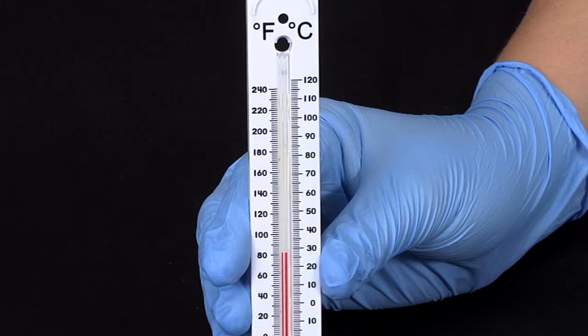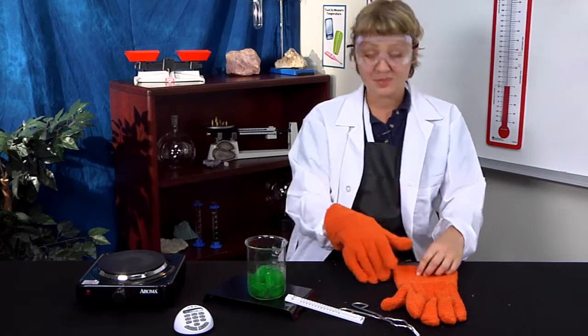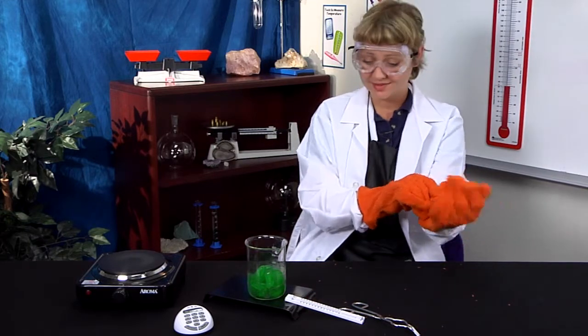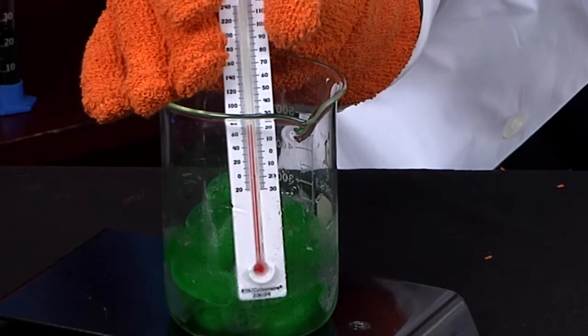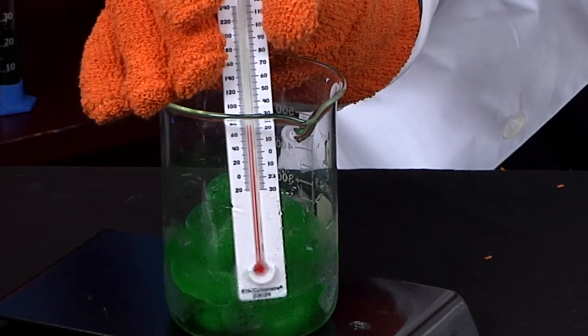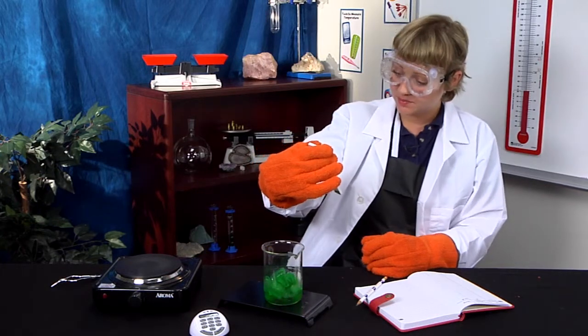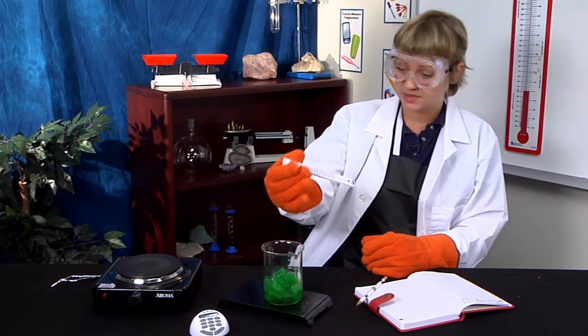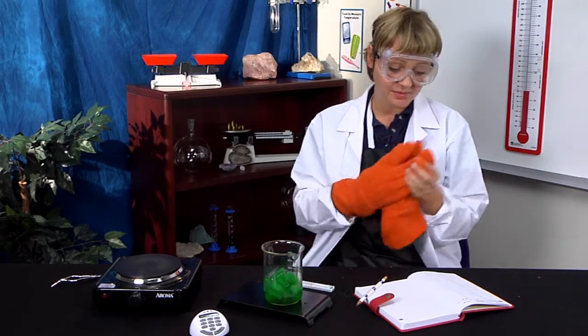Do you see the freezing and melting point of water? Here it is, 0 degrees Celsius. Well, I've got my materials and my safety equipment ready, so let's start. First, let's see what the temperature of the ice is and record our starting point. Well, we had to wait a while, but the temperature of the ice when we first started was 2 degrees below zero, and it was a solid. I'll be sure to write this down in my notebook.